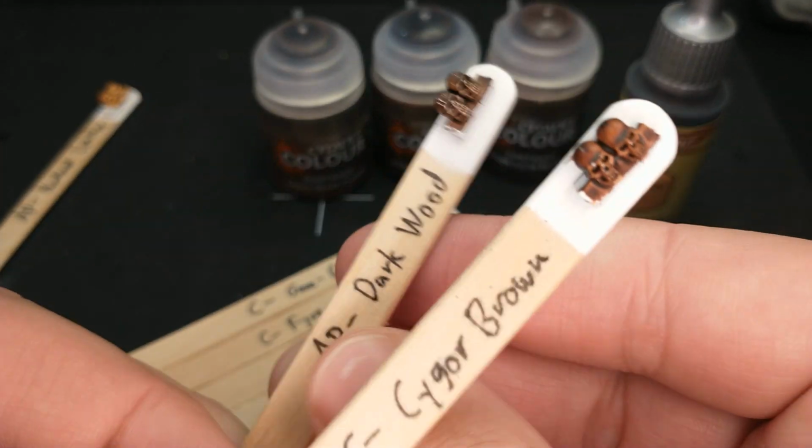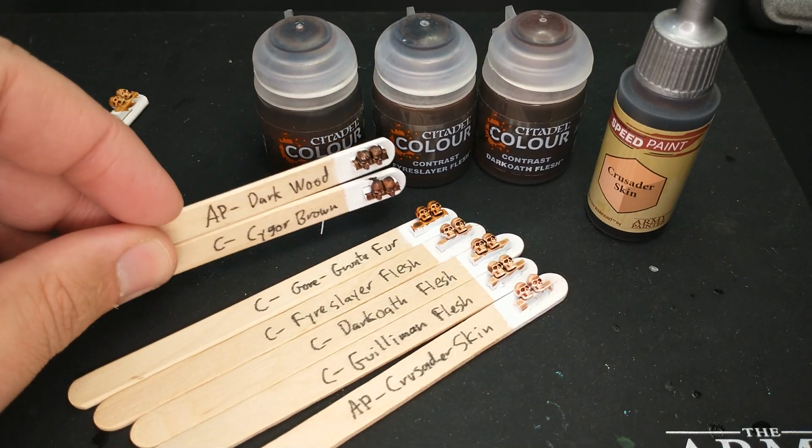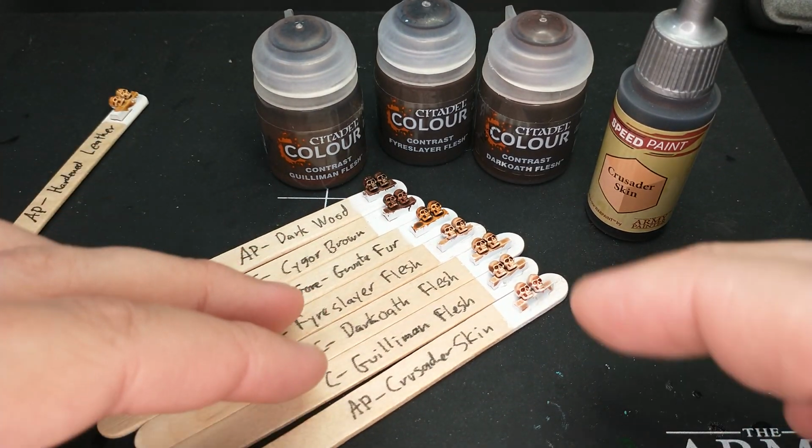It's so hard. I do not like painting skin tones that aren't orcs, very honestly.